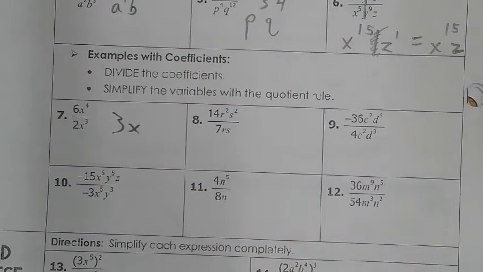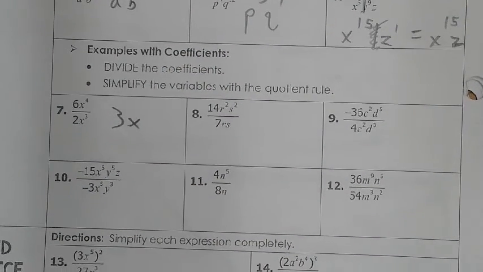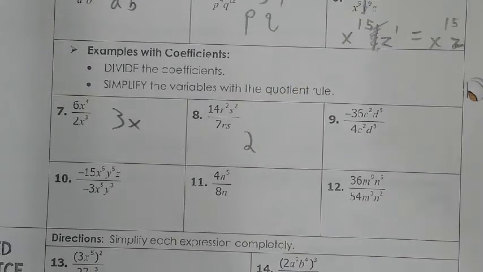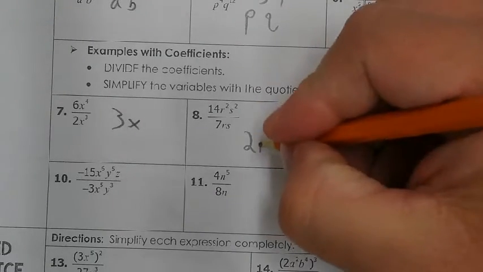What do you think for number 8? What's 14 divided by 7? 2. What would our r change to? Would it be 2rs? Just 2rs, good.